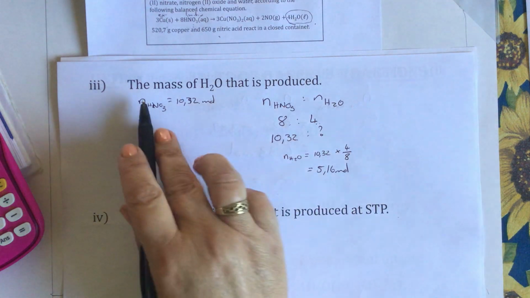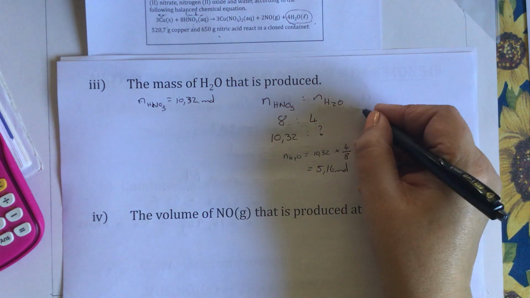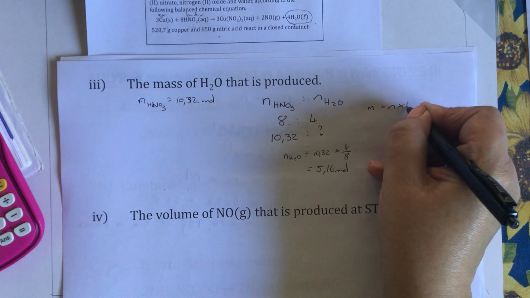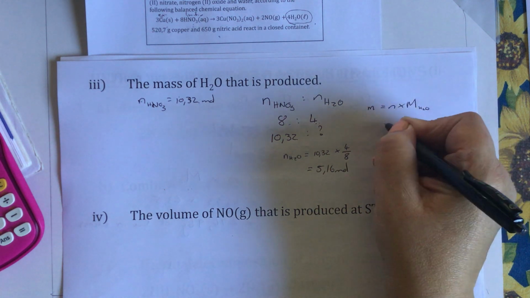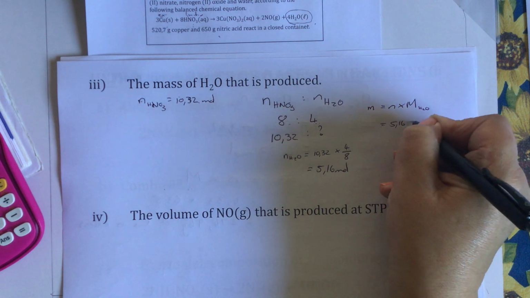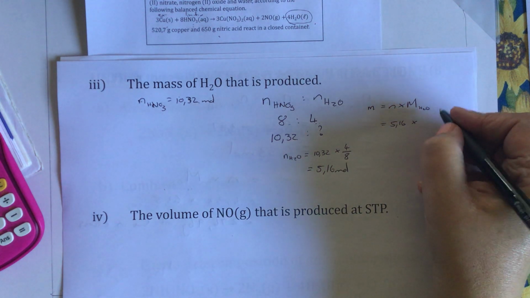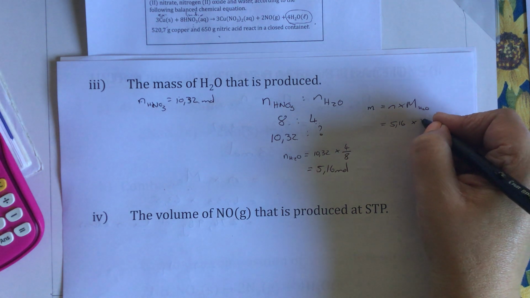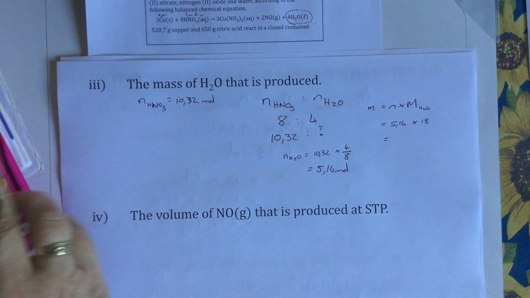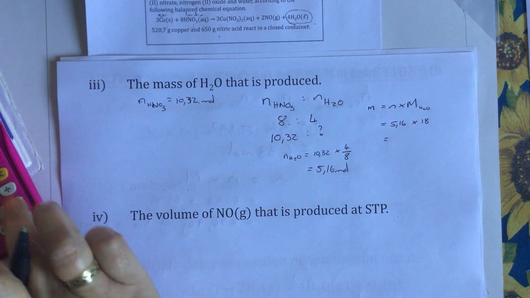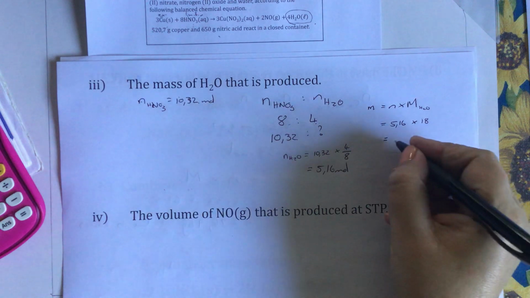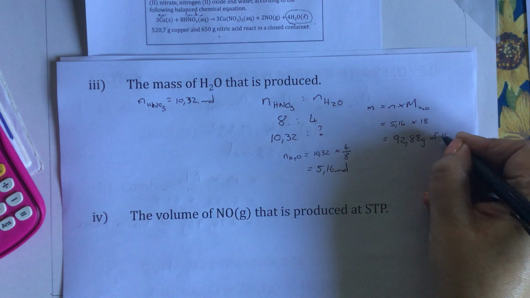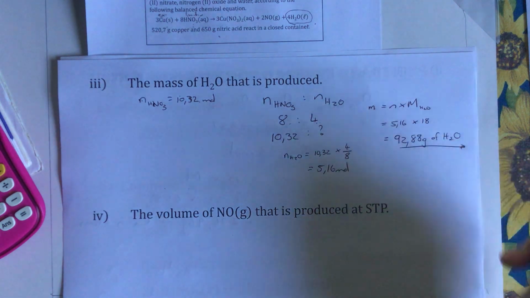The question was what mass of water is produced. So the mass of water produced is number of moles times molar mass of water, and that gives me 5,16 times, and H2O is then 2 plus 16, which is 18, and 5,16 times 18 is 92,88 grams of H2O will be produced. Right.